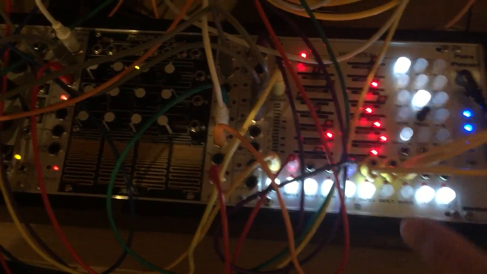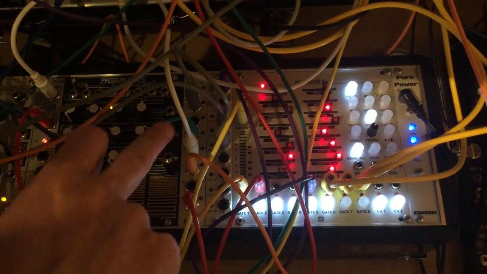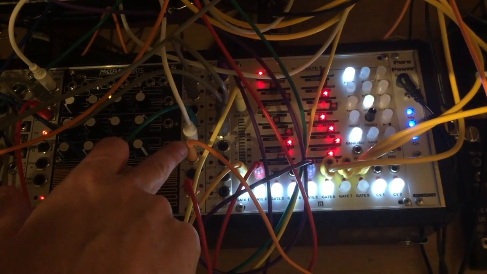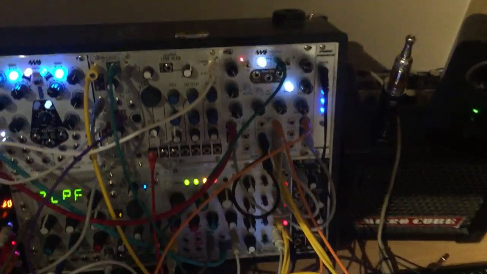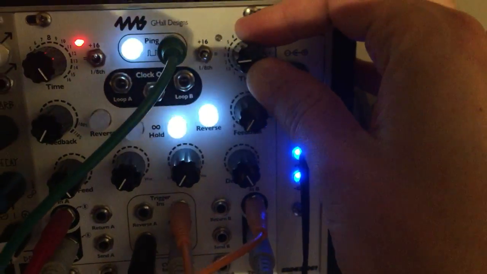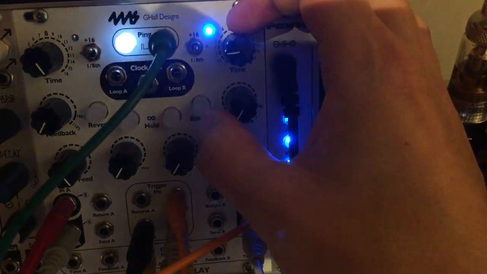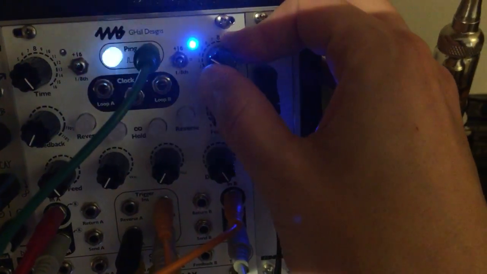The reverse is coming from the Ladik Random here, so this is receiving a clock from somewhere, I think from the clock divider, and then it's sending a random gate out into the reverse on here so that it'll randomly reverse bits. You can change that to time. Now let's just turn that off for a second.